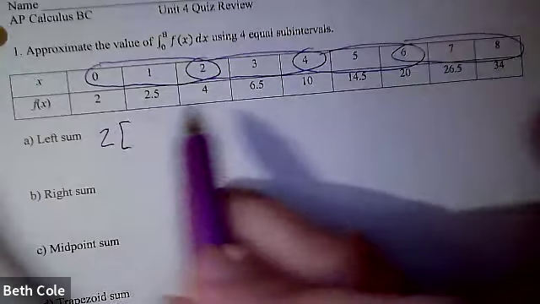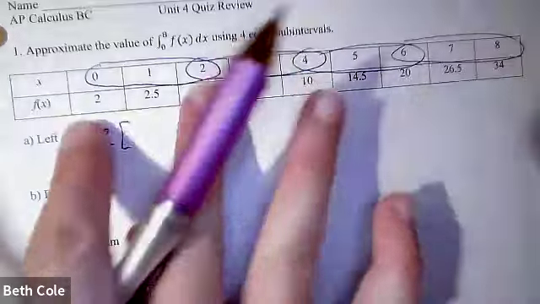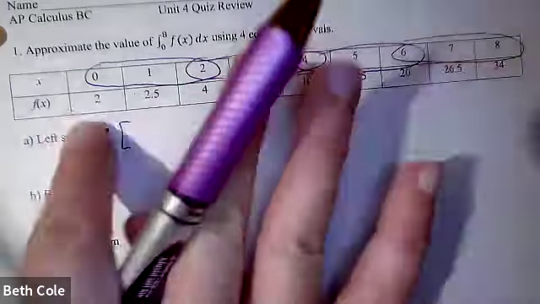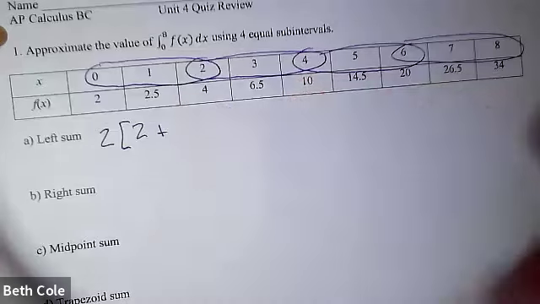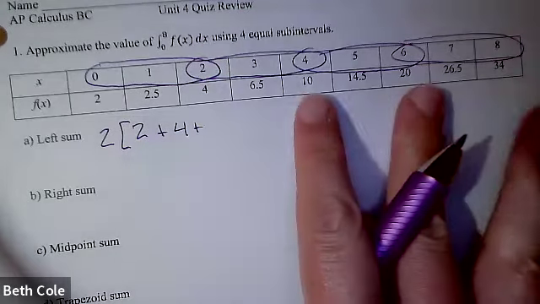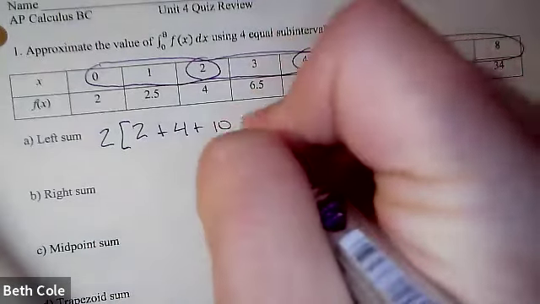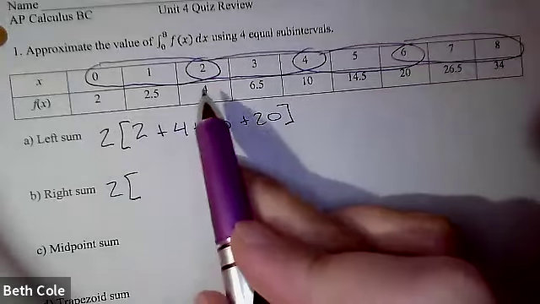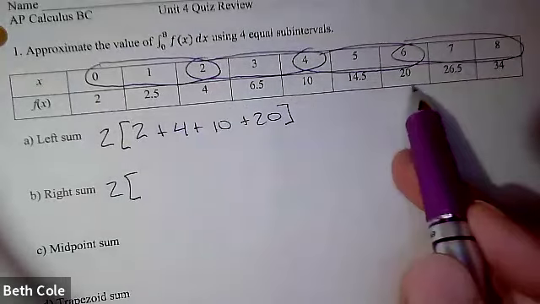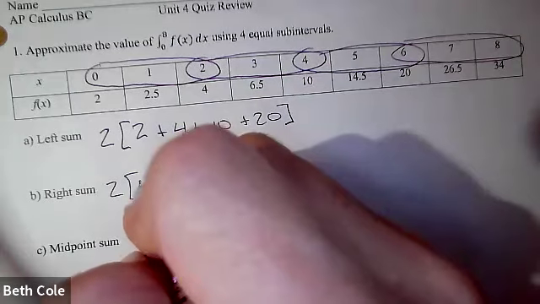And so for my left sum, I'm going to use all the values on the left of the interval. So this is my first interval. On the left, I have 2. Second interval on the left, I have 4. And then 10, and then 20. Right sum, same thing, but I'm going to use the right side of the interval. So it's going to be 4, 10, 20, and 34.